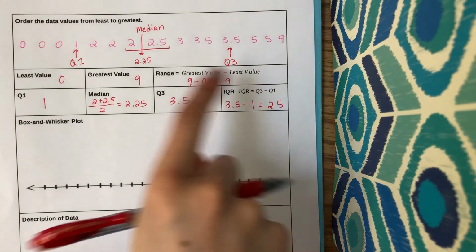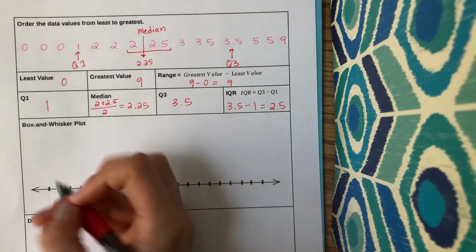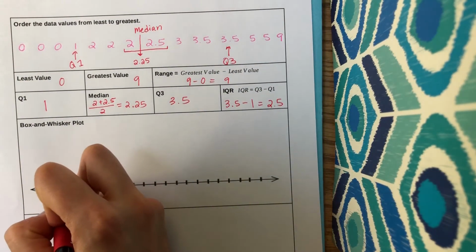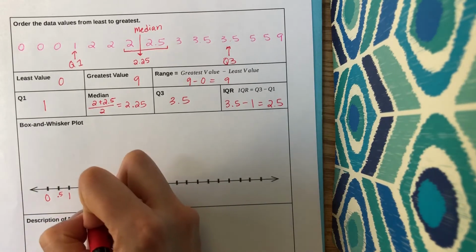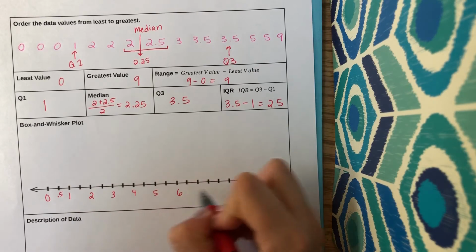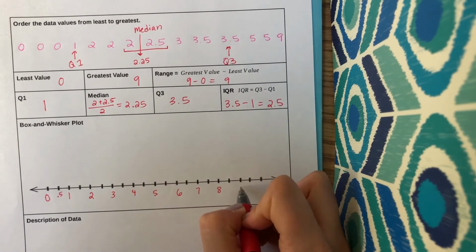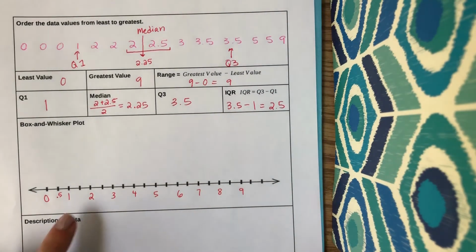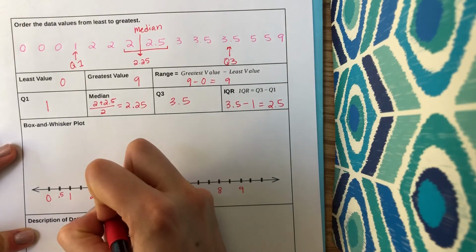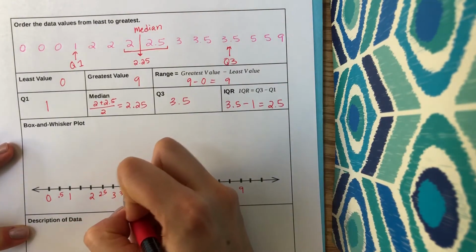So that would require 18 spaces going from 0 to 9. So this will be 0, and this would be 0.5. And that's 1, 2, 3, 4, 5, 6, 7, 8, 9. And all of those ones in between, those are the halves. So I have a 2.5 data, I'll write 2.5 in here. And I also have a 3.5.